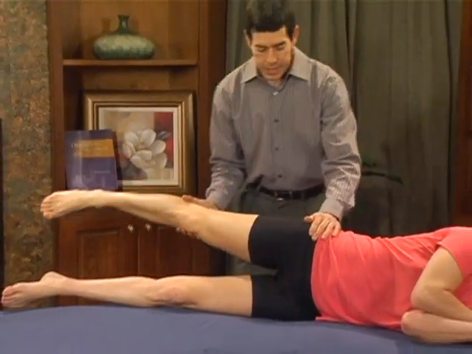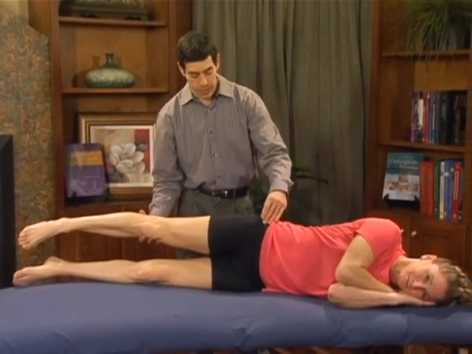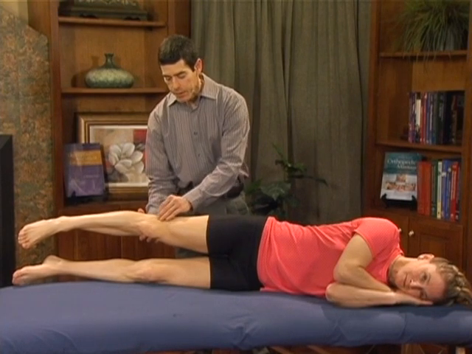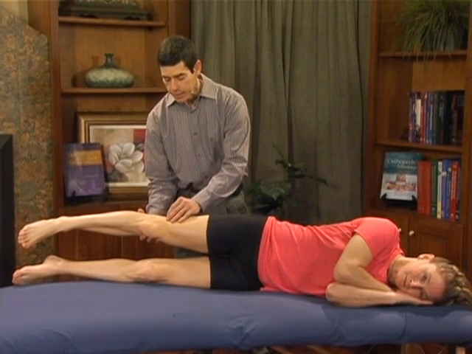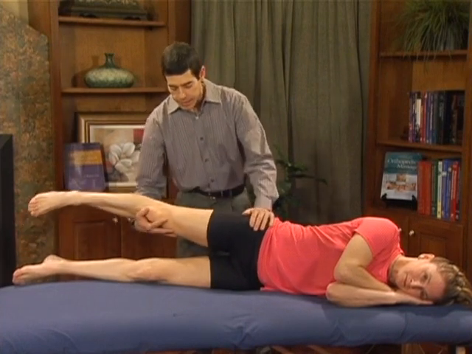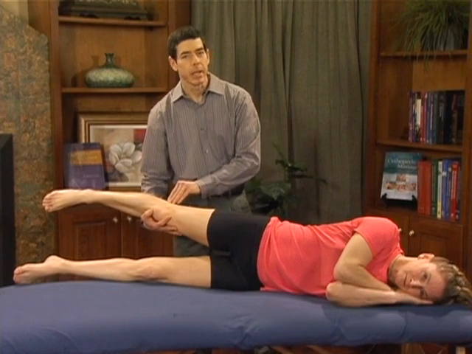The iliotibial band has attachments, as we mentioned, from the gluteus maximus and tensor fasciae lata muscles up here. If the band is very tight, it may cause excess friction over the lateral epicondyle on the lateral side of the knee. So watch for any significant tightness in here that might lead to excess friction causing lateral knee pain.